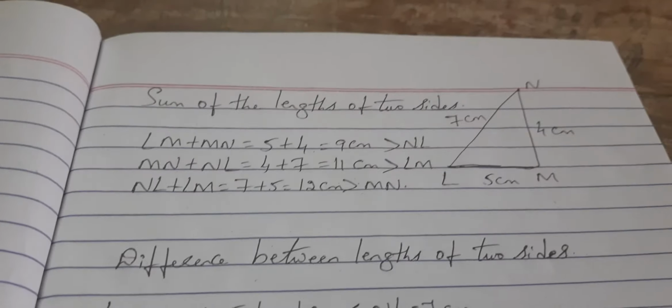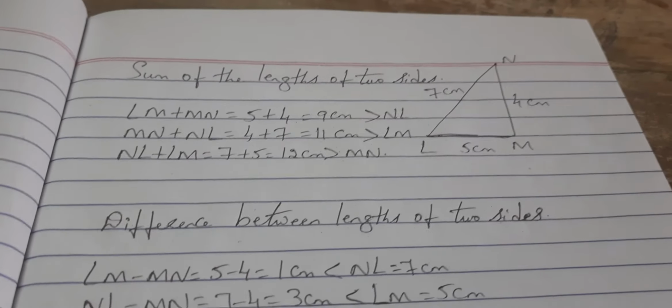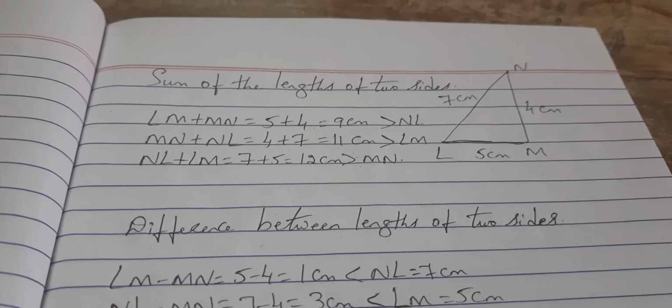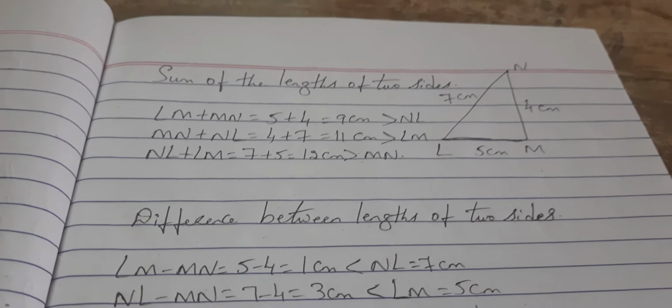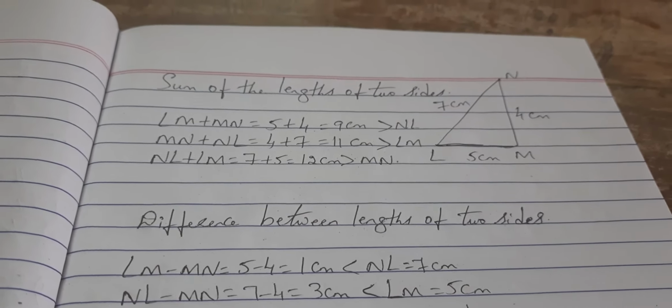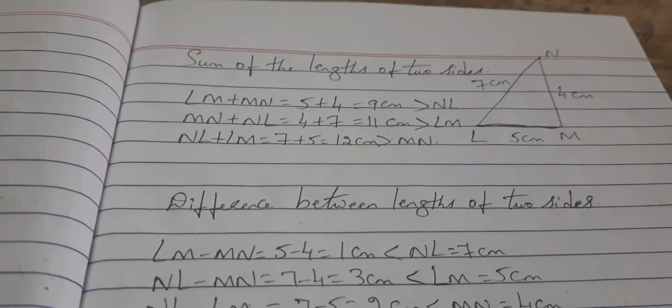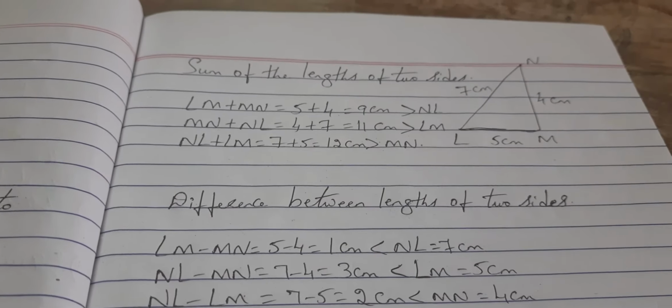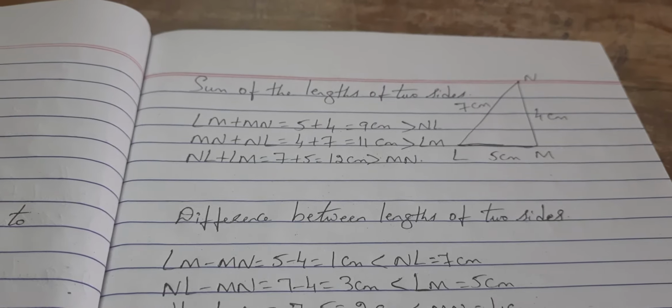Now, I have taken one triangle, LMN. Children, you have to draw it with the help of a scale. LMN: I have taken 7 cm, 4 cm, 5 cm. Now here, what have we learned about the sum of the lengths of two sides? Two sides of a triangle are always greater than the third side.